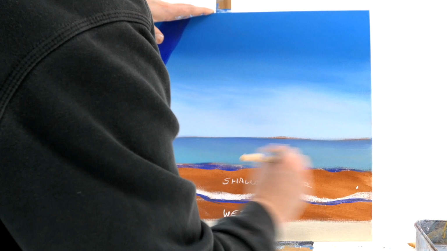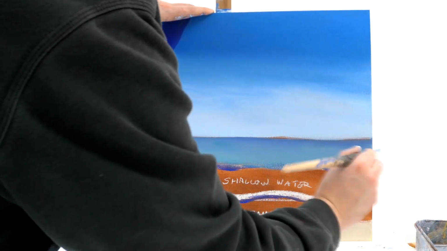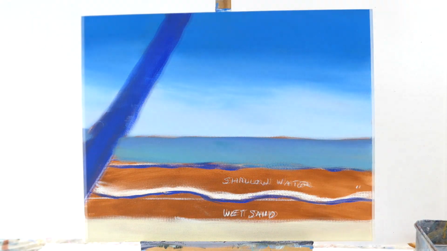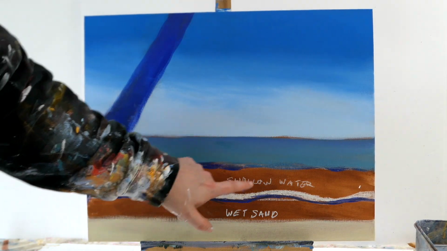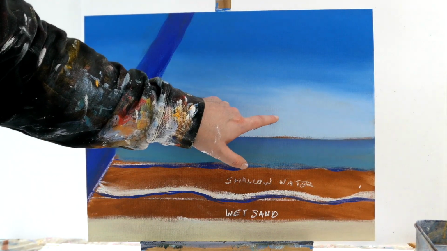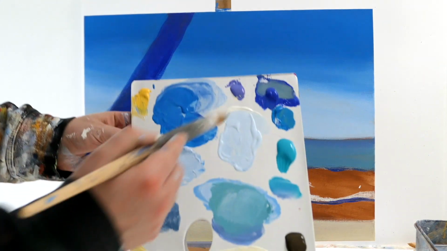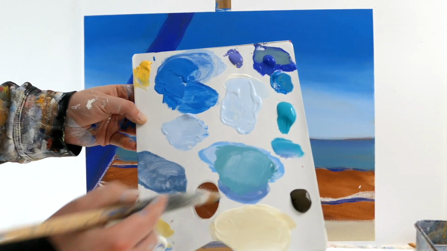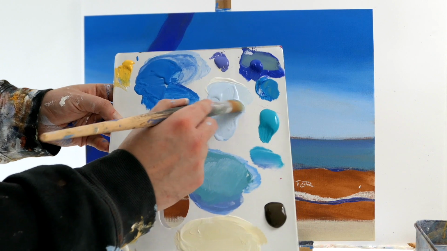So easy peasy, there we go. So we're going to get more shadow, and we're going to use the same colour as the horizon. So it was cerulean blue, cobalt blue, but predominantly white. So more white than anything. And all we're going to do is mix the two tones together.